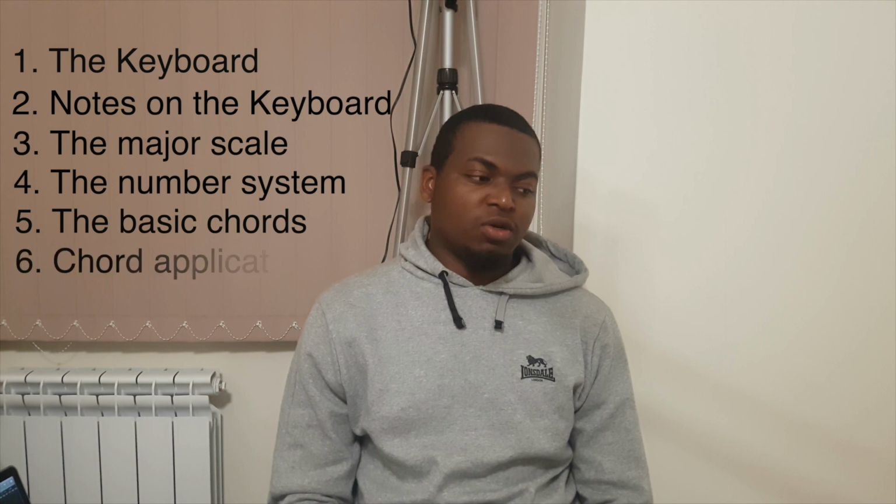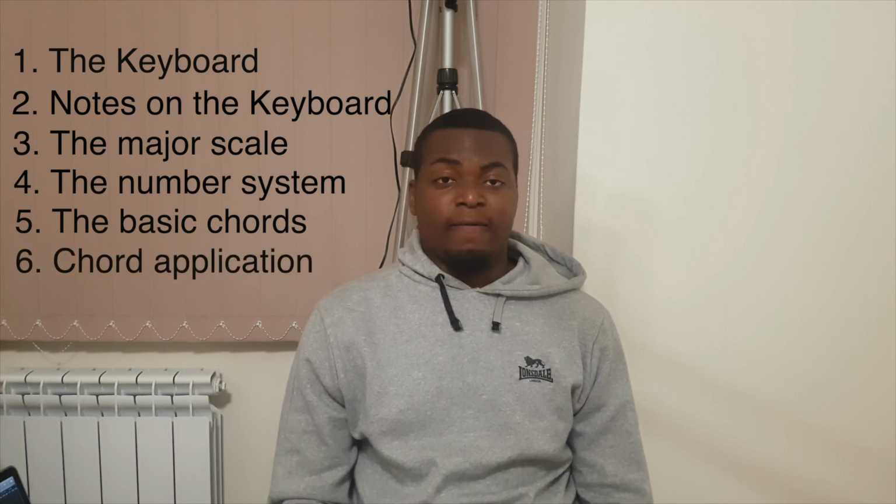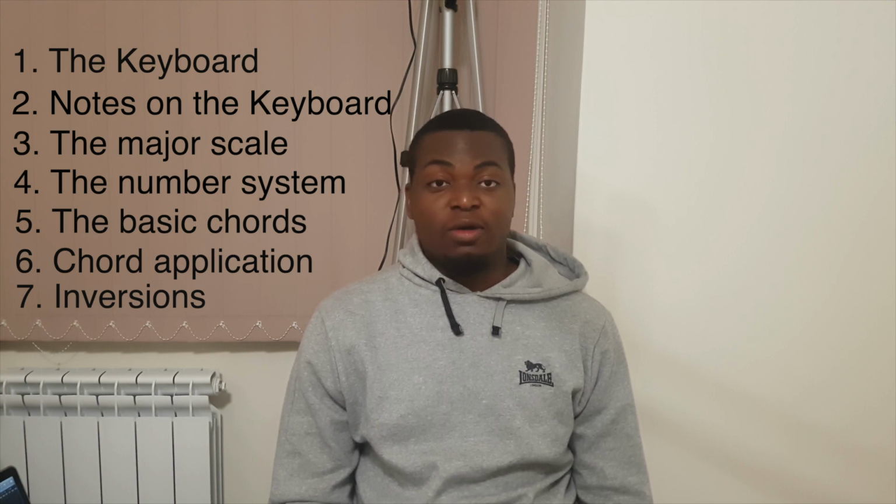Then I'm going to be showing you application of these chords. We're going to take a song and use the basic chords that we've learned to play the song. Then I'm going to teach you inversions, which is a very important part of keyboard playing. And then lastly, I'm going to show you how to learn a song.